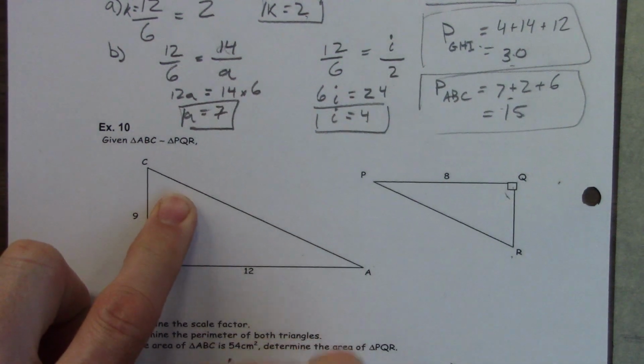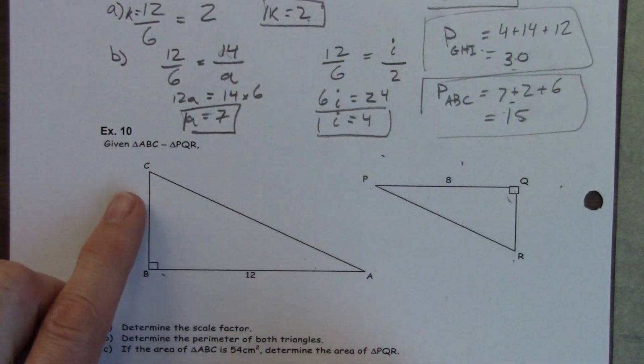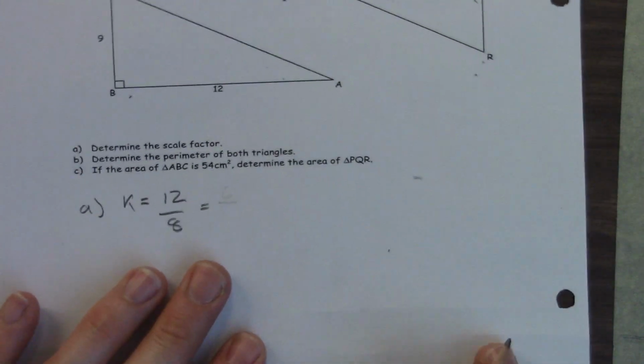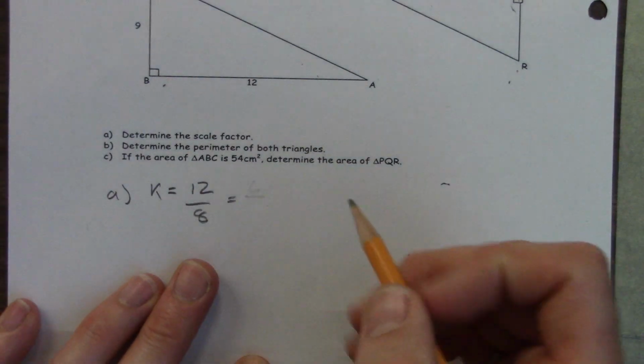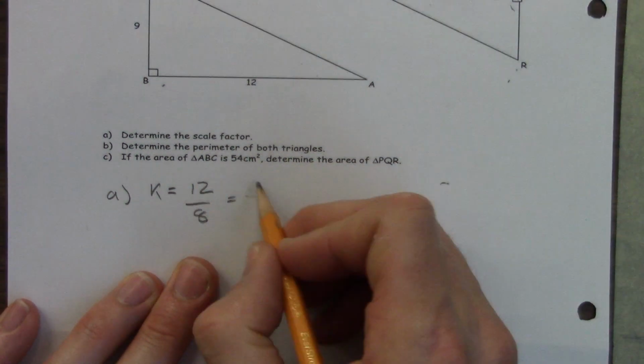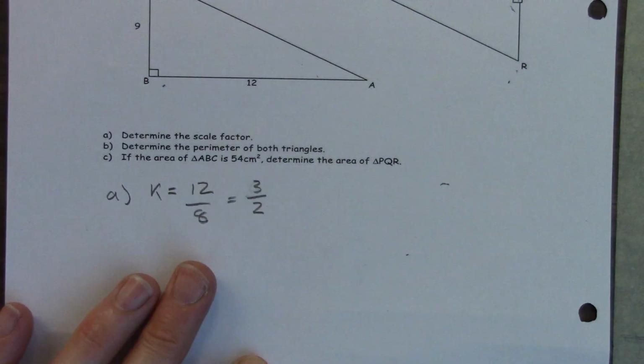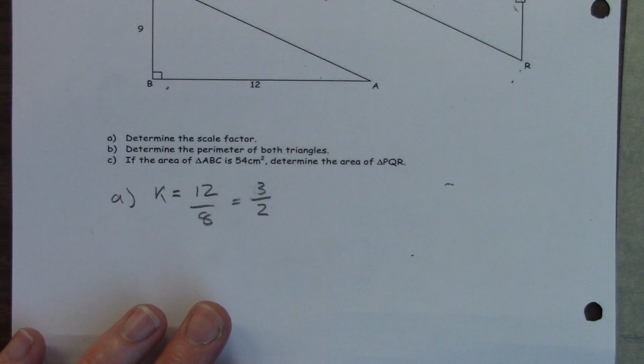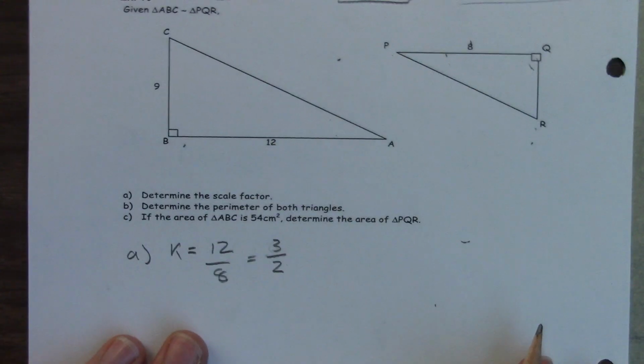So I'm going to say my scale factor K is equal to 12 over 8. 12 over 8, divide both of those by 4, we get 3 over 2. That's our scale factor.